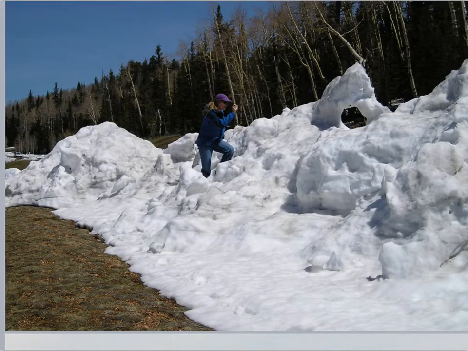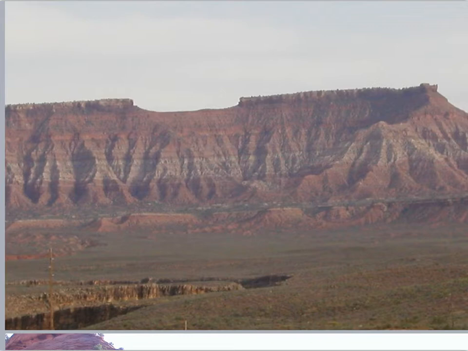This was the Grand Canyon on the North Rim. There's still quite a bit of snow. This is outside the Grand Canyon. Again, looking out over the landscape, you see not a whole lot of vegetation. You see some shrubs, and that's about it.